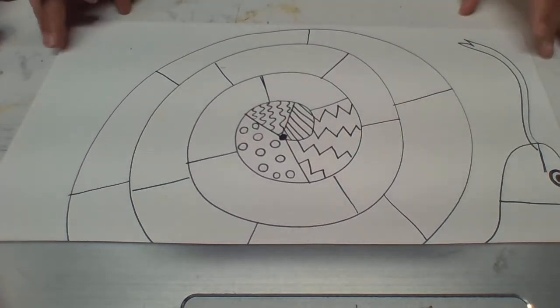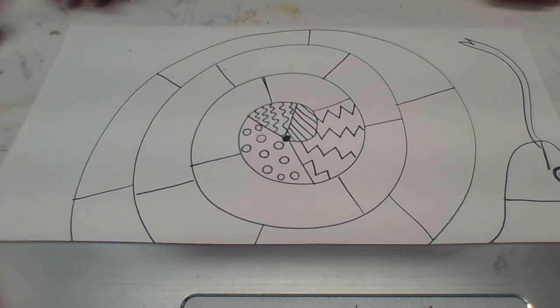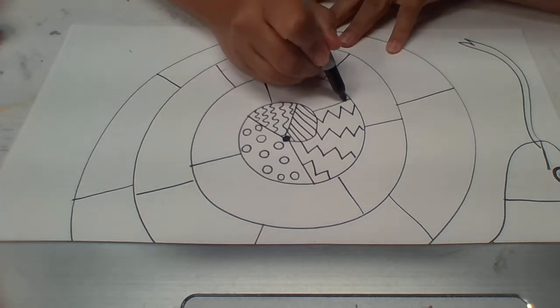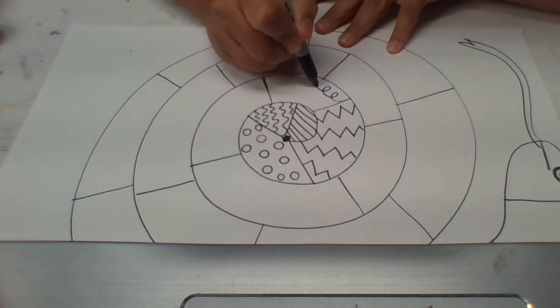Okay, how about our next section? What other kind of lines could we add? Well, we did have those looping lines. Remember them? Let's do our looping lines.